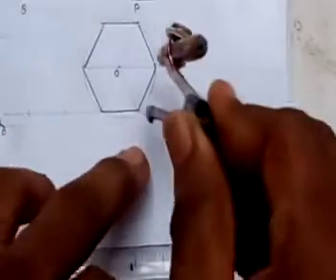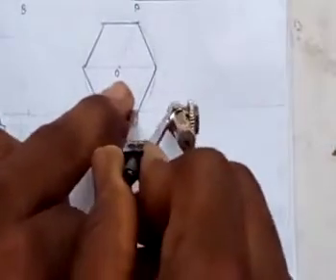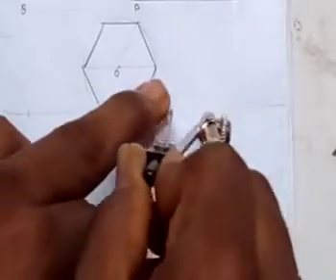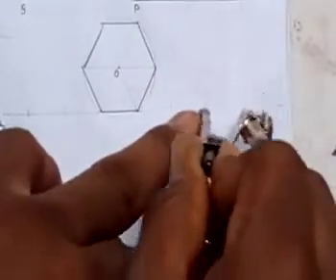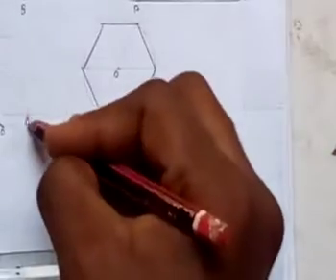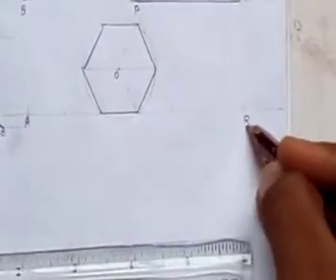So 1, 2. You don't need to count it too much. So you have 1 division, 2 divisions, 3 divisions. Then we need 3 more to form the hexagon, because it is 6 sides. 4, 5, and then 6. So now we have 6 complete divisions. So let's call this A. Let's call this B. Now the next step is you join O to A and O to B, and ABO will be the required triangle.